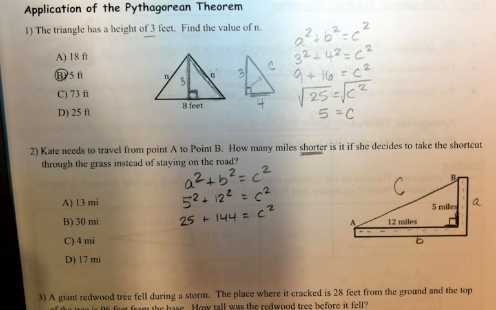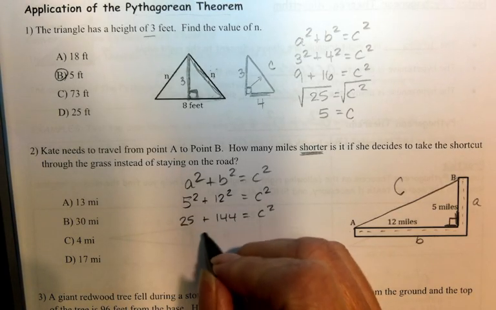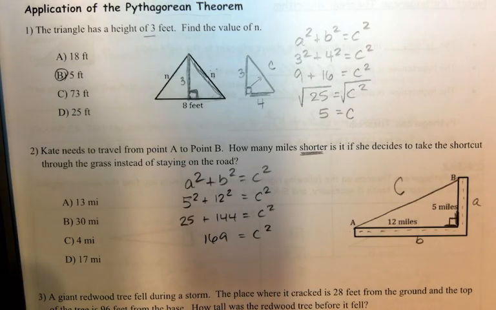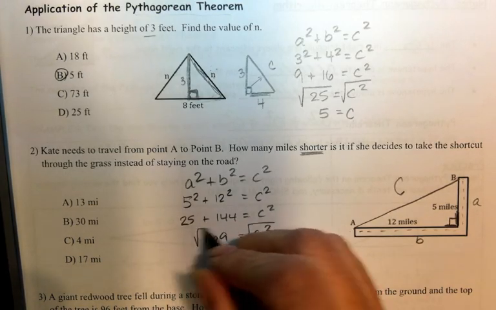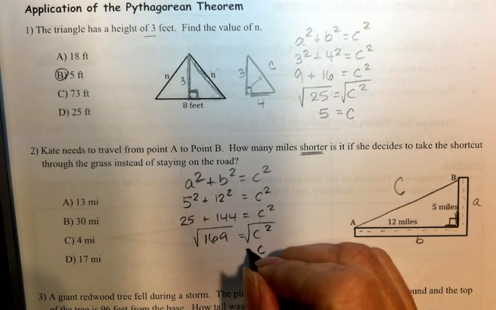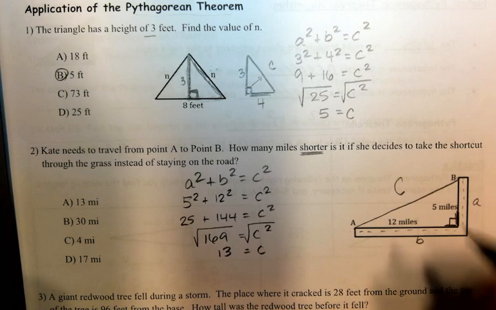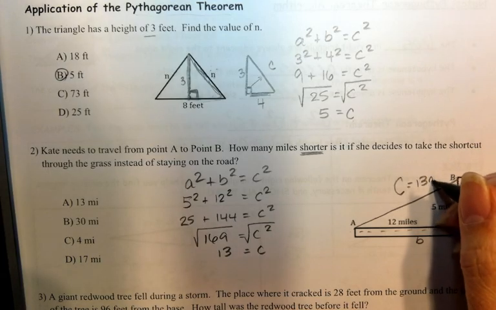So we're going to go ahead and add up our 25 and 144. They're on the same side, so they're like terms. That becomes 169 equals C squared. And again, I'm looking for C, but not C squared. So we're going to do the inverse of squaring, which is square rooting. And so that gives me the square root of 169, which is 13. So that gave me this distance, which is 13 miles.